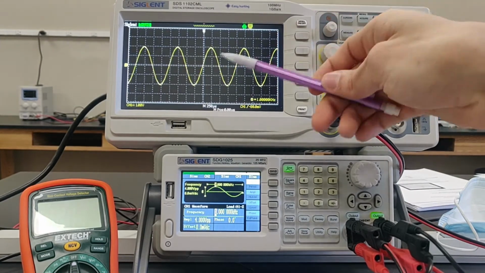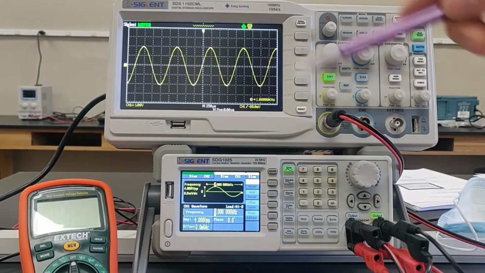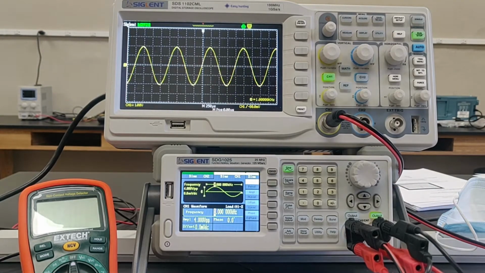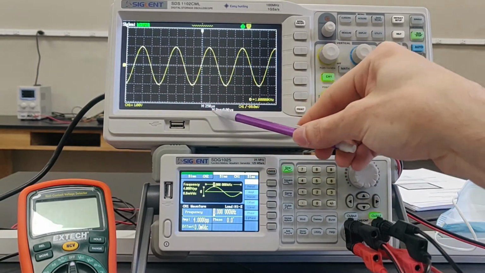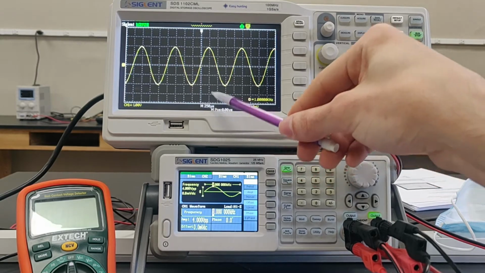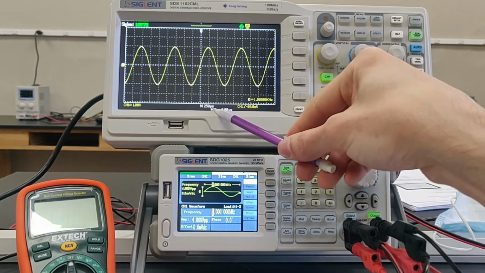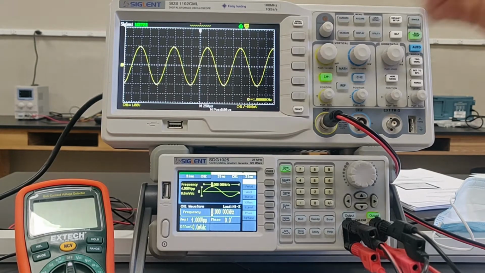So what I mean is that for each step, you can see these regularly shaped grid lines. Each horizontal step and each vertical step correspond to the units down here. For the horizontal axis, each increment is 250 microseconds, and each vertical increment is in units of 1 volt.